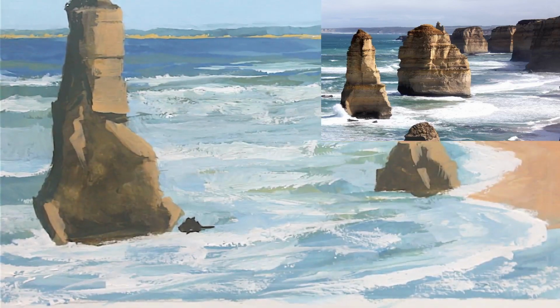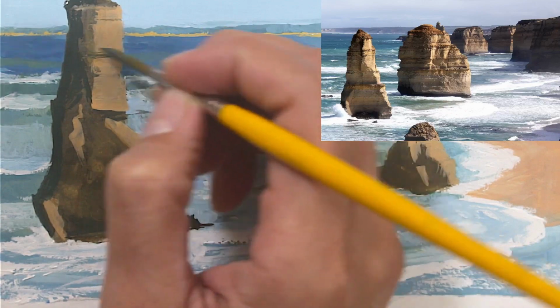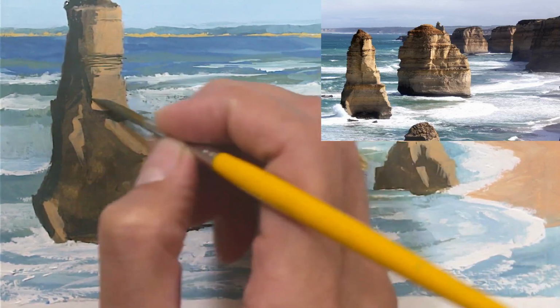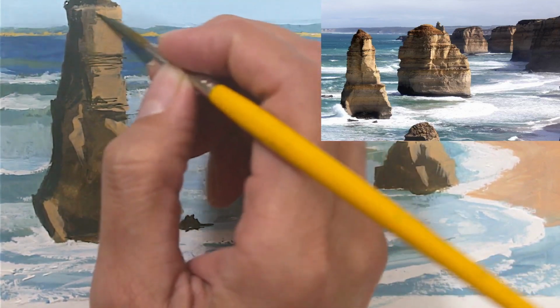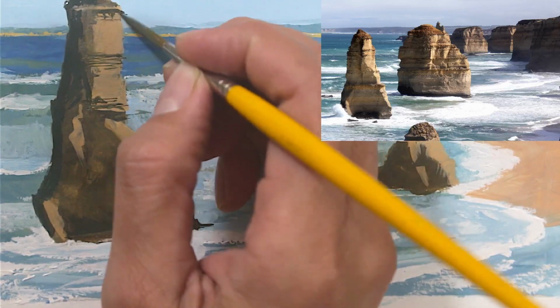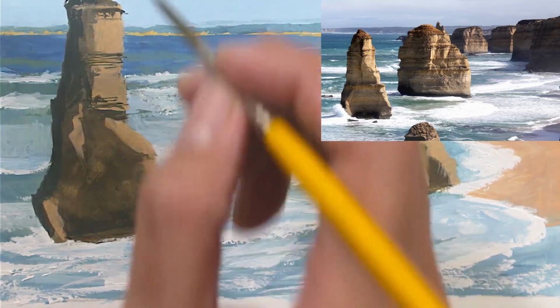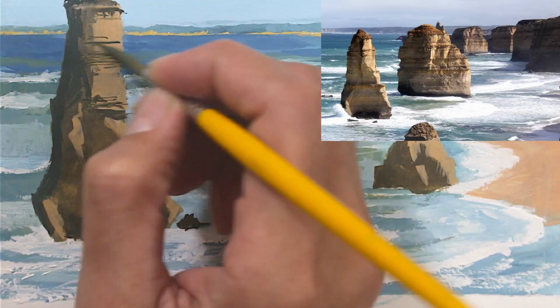I need that color to be slightly thin so that I can make the mark. Don't overdo this. But these do add some more realism to the painting.